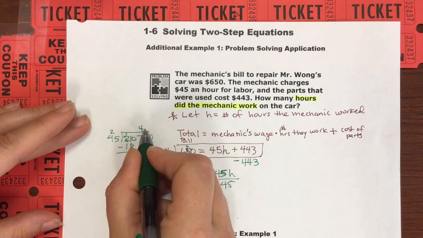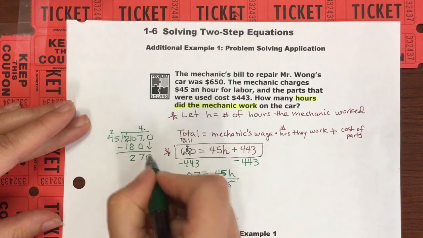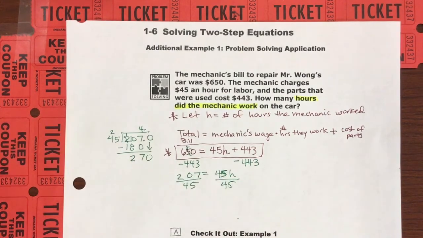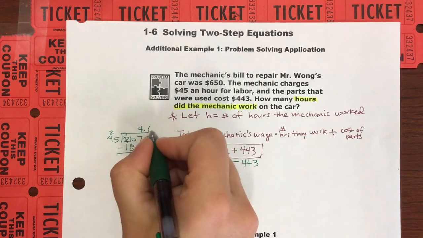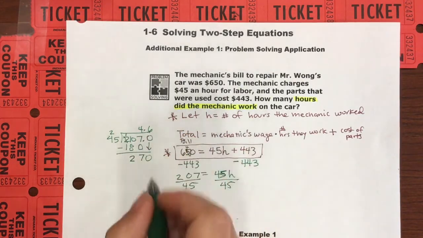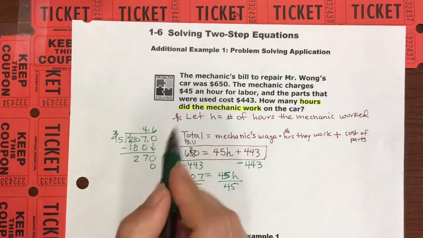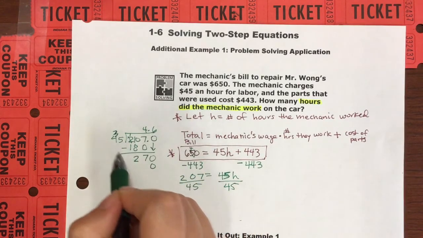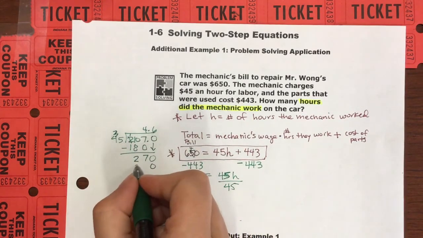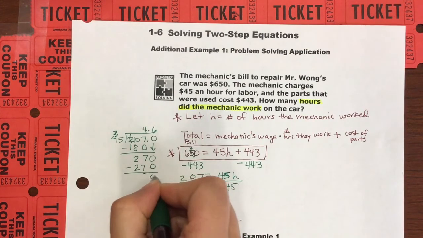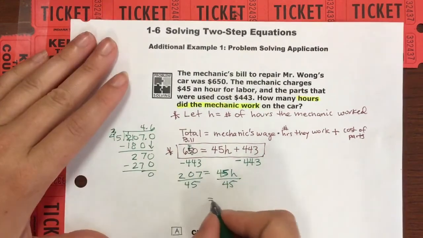I'm going to add the 0, add the decimal, and drop that 0 like it's hot. How many times does 45 go into 270? I'm going to say it goes in 6 times. 6 times 5 is 30. Write the 0, carry the 3. 6 times 4 is 24, plus 3 is 27. And there we go, no remainder. That is our answer.